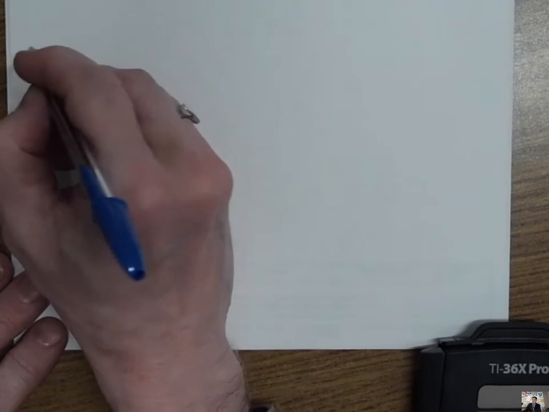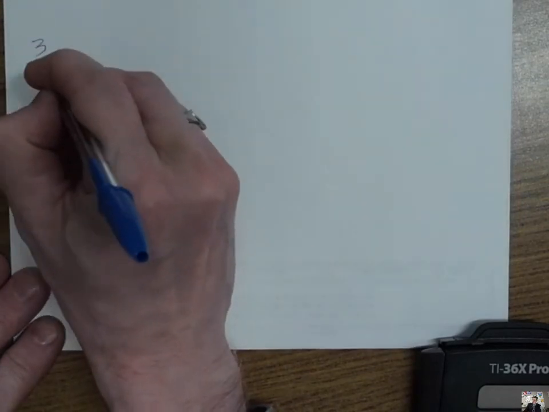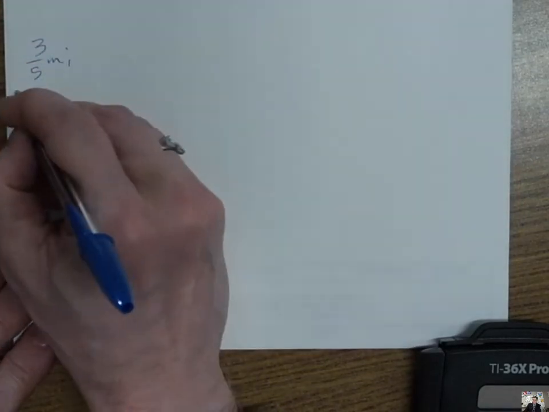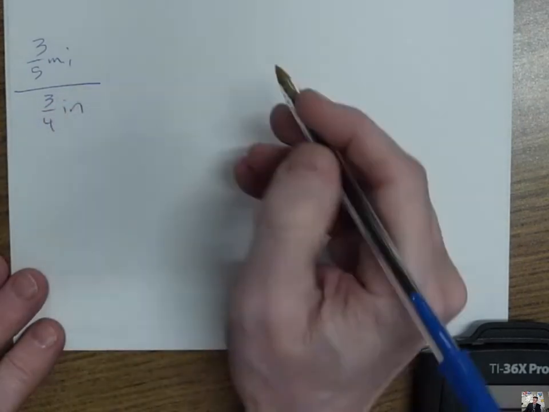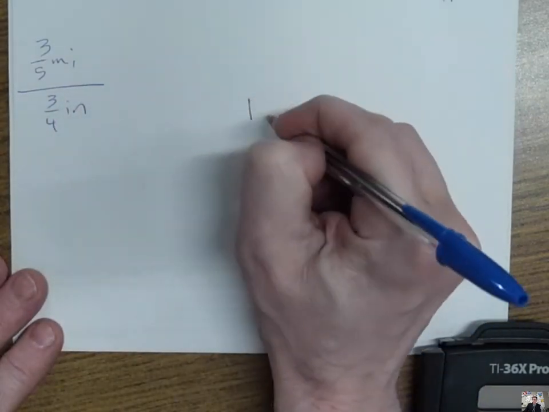Same thing on example 3. Omar knows that Chris lives 3/5 of a mile away. And as you look at that on the map, that's 3/4 of an inch. So if 3/5 of a mile is 3/4 of an inch, then what's 1 inch? What would 1 inch be?